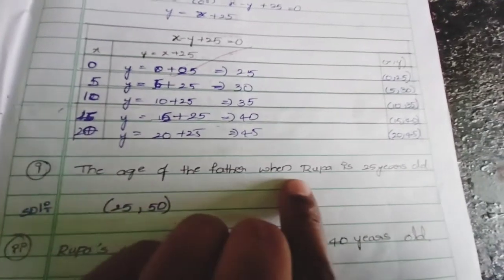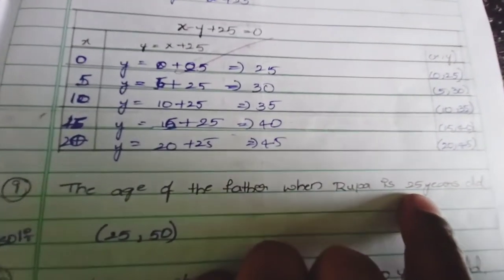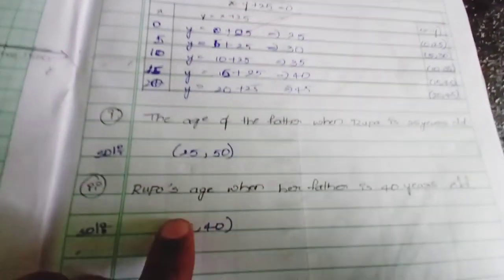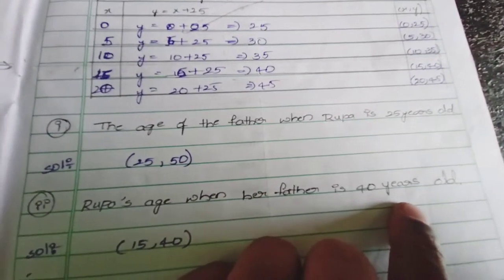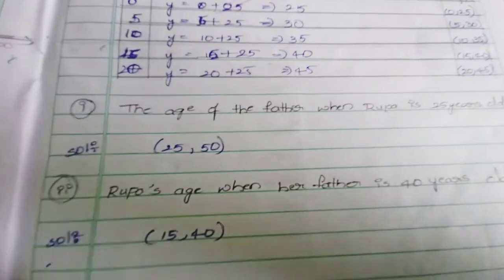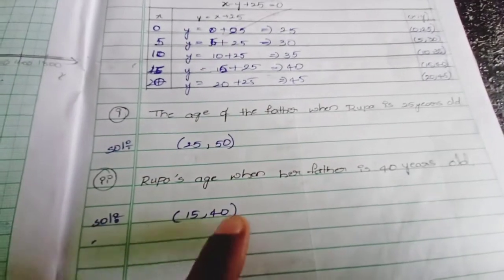See, the age of the father when Rupa is 25 years old. If Rupa's age is 25, the father will be 25 more, so the father will be 50. Rupa's age when her father is 40 years old: when the father is 40, her age will be 15. 15 plus 25 gives 40.